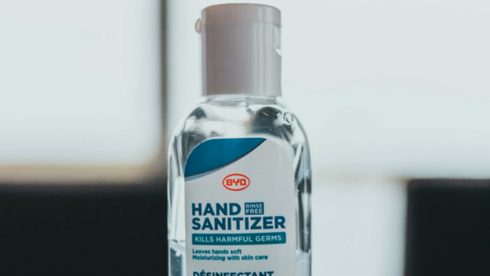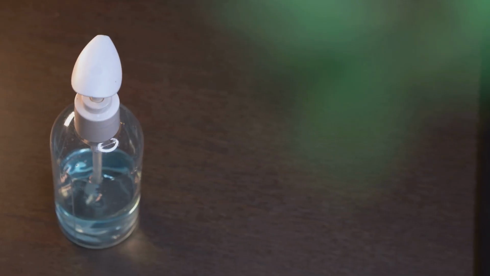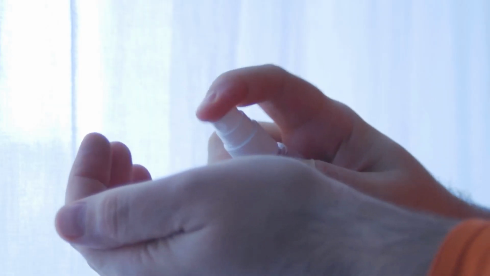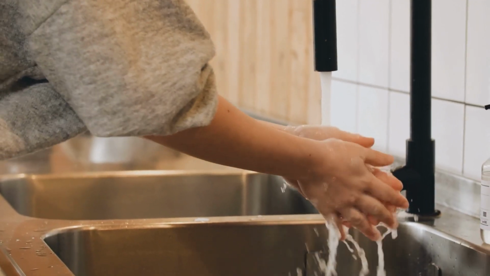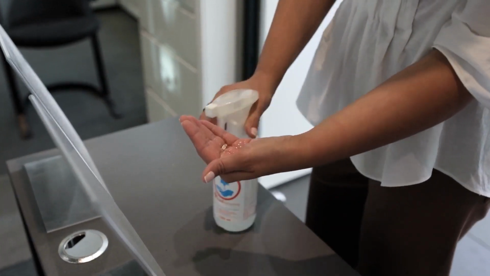The kind you find in most sanitizers is either ethanol, the same stuff in alcoholic drinks, or isopropanol, which is rubbing alcohol. But don't get any ideas. The concentration matters. For sanitizing, you want at least 60% alcohol. Anything less just isn't strong enough to do the job.